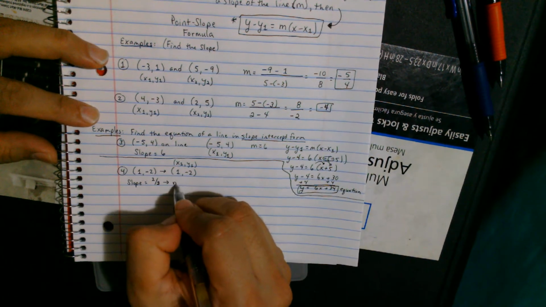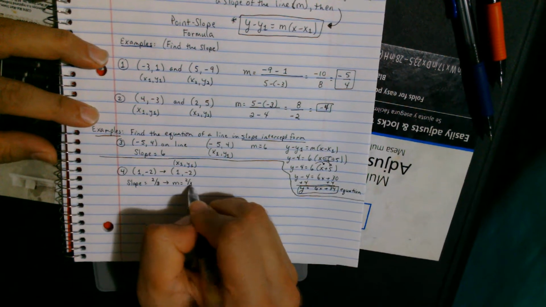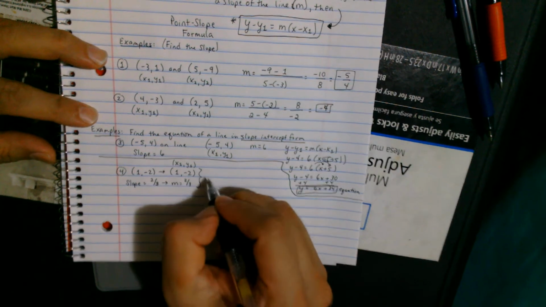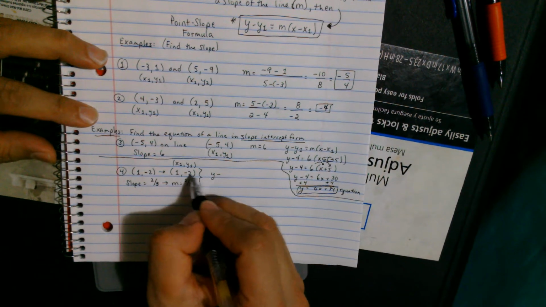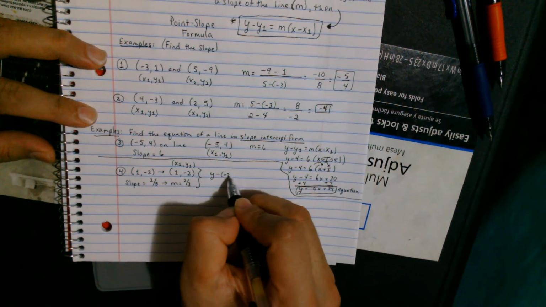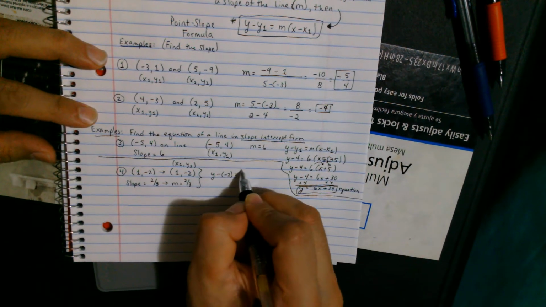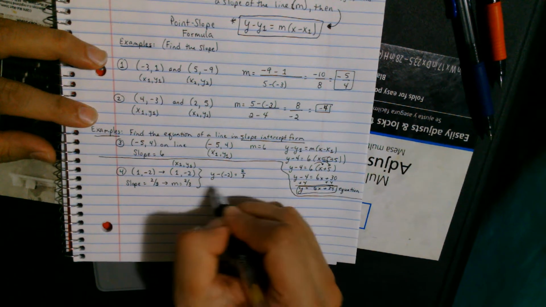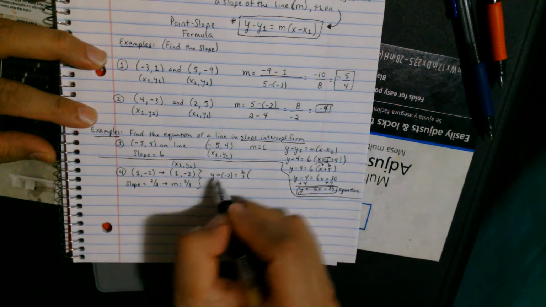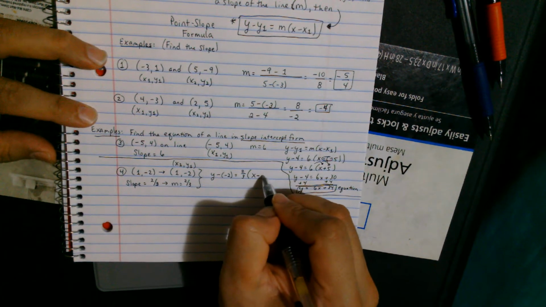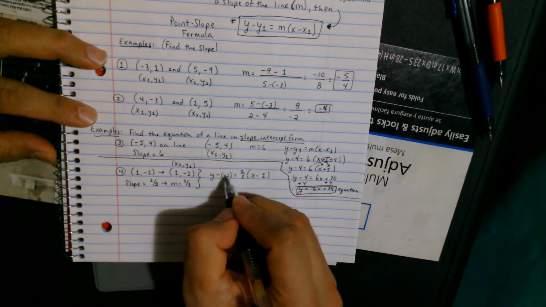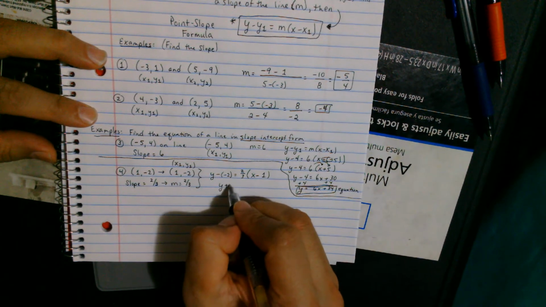Your m is 2/3. So your equation, now y minus, when you took a -2 here, I'll go ahead and put it. It becomes plus, but I'll put it for this problem. y minus y1 equals m times x minus x1. So I'm going to simplify these two. Be plus.